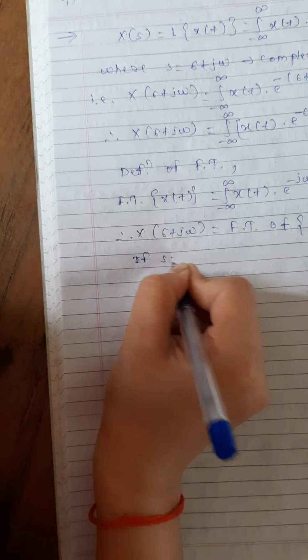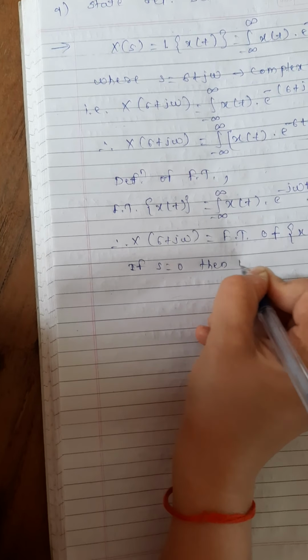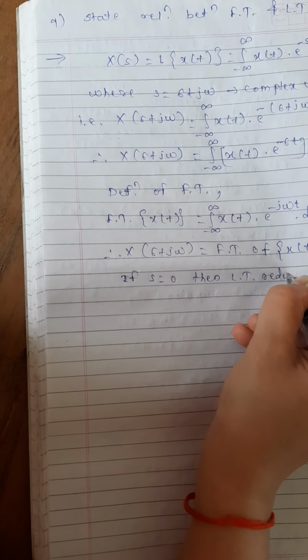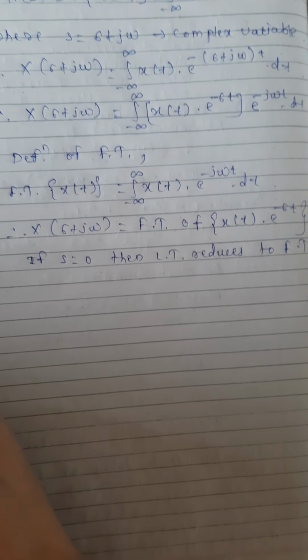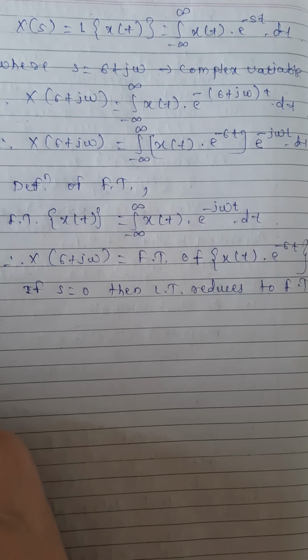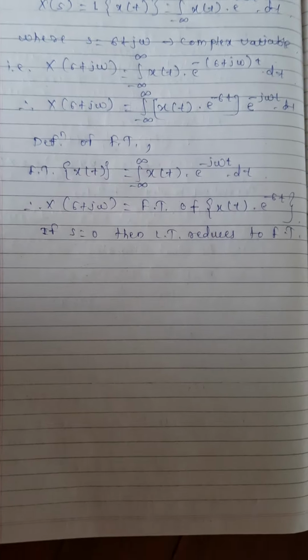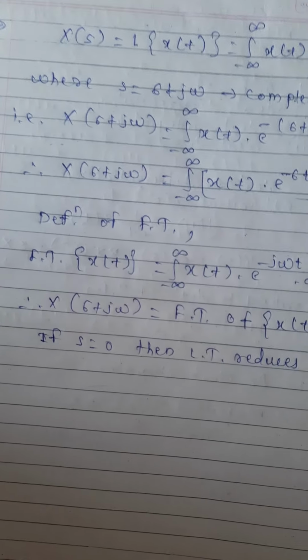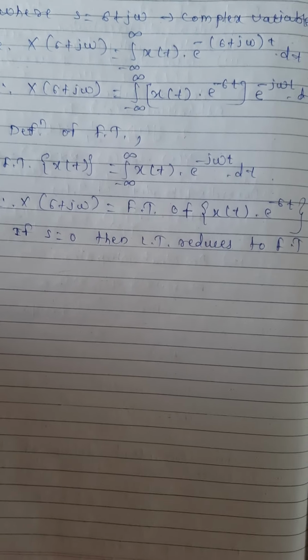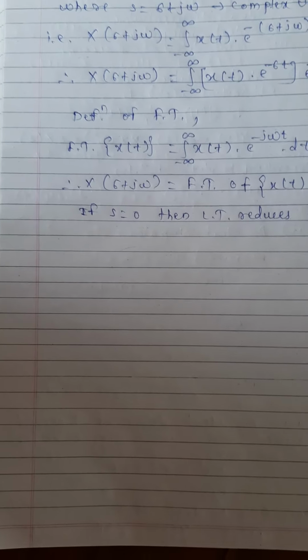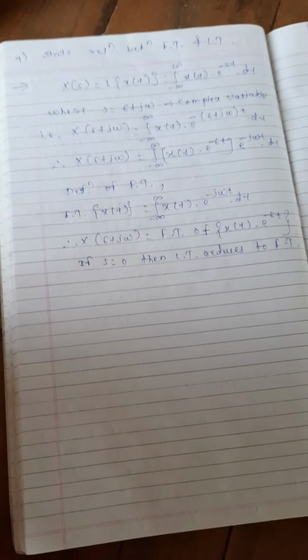So if sigma is equal to 0, then Laplace transform reduces to Fourier transform. That is, here Laplace transform of x of t is equal to the Fourier transform of CT signal x of t e raised to minus sigma t. This problem was asked for 2 marks in university exam.